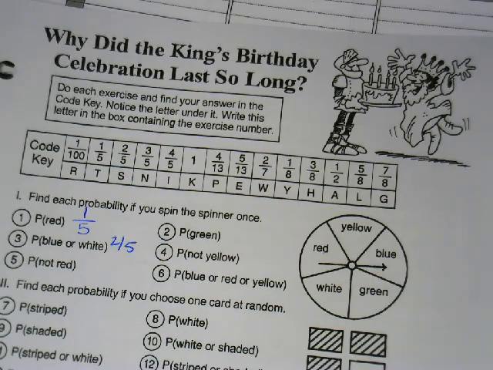It was 4 out of 8, right? What can I divide the top and the bottom by? 2? Okay. What's 4 divided by 2? 2. What's 8 divided by 2? 4. That's still not there. We have to divide one more time. We can divide both of them by 4, that's why we divided the top number by that. Now number 8?